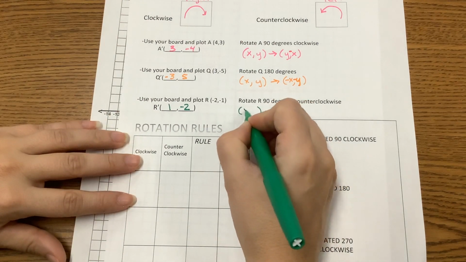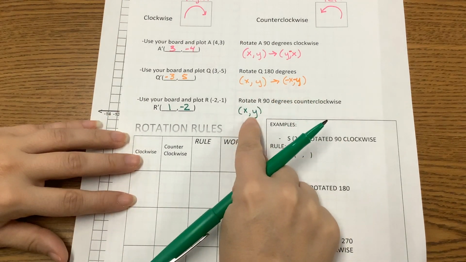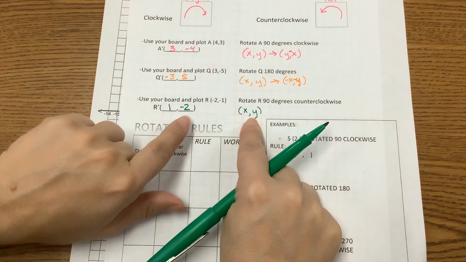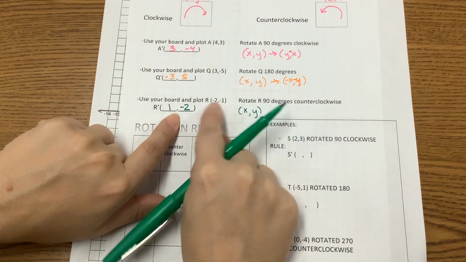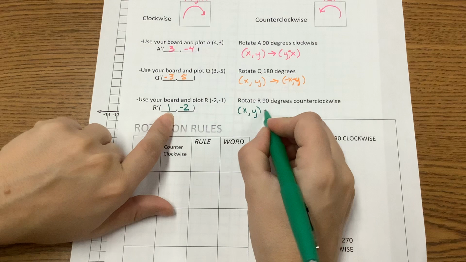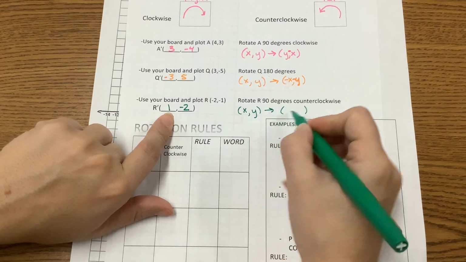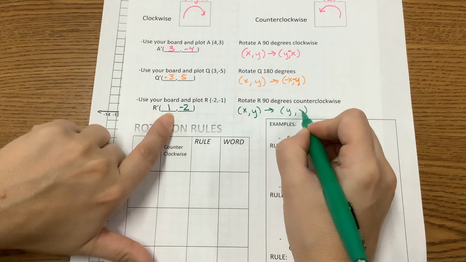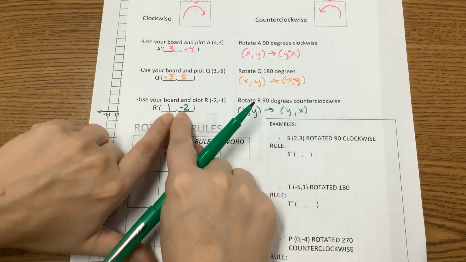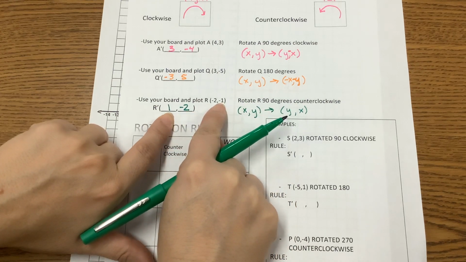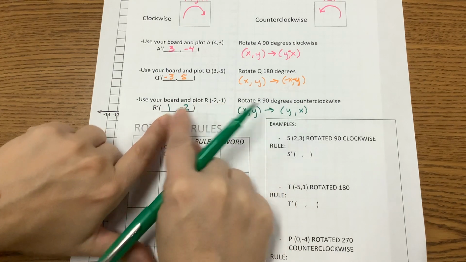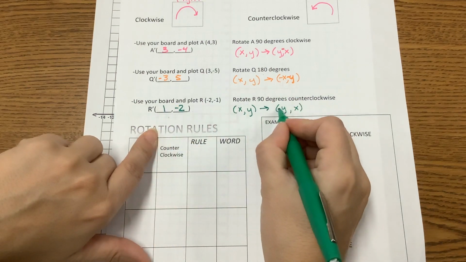Sometimes it's easier to do the rule than it is to graph. But looking at this, the numbers exchanged. So Y is in place of X and X is in place of Y. But then they changed the sign of this Y value and it became +1.